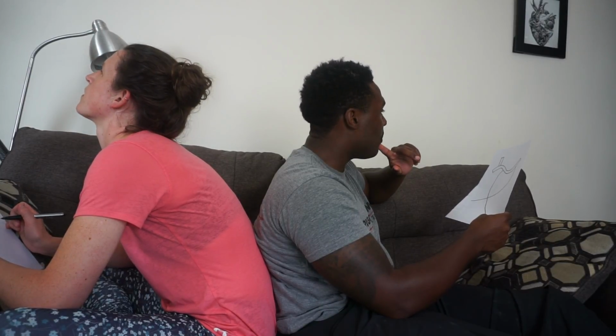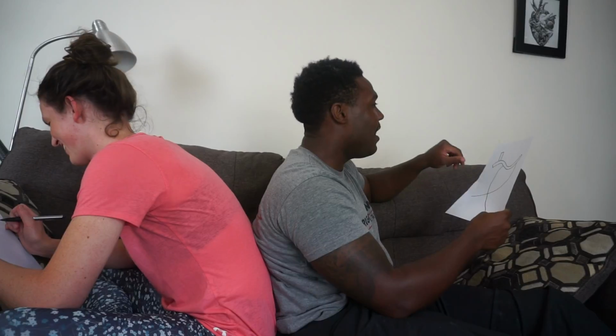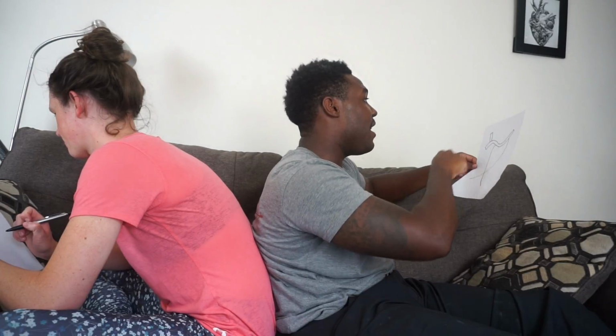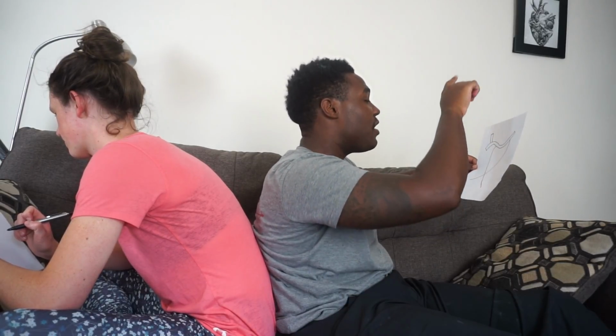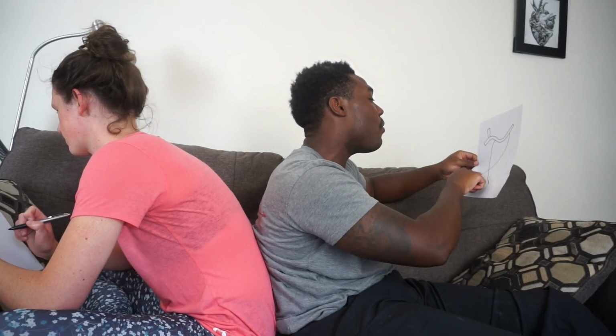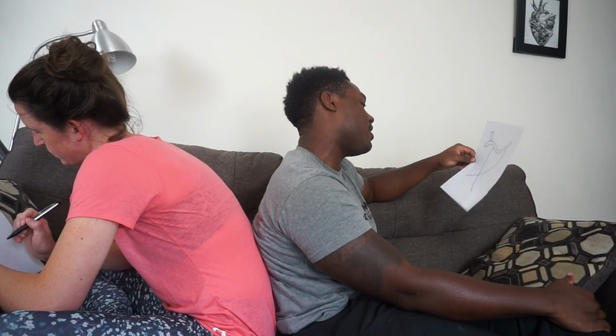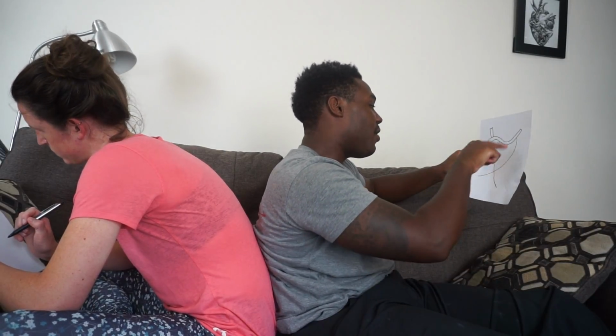That's not a great description. If you're holding a banana up, it'd be the inner portion of the banana. So the shape of it, if you're looking at the page, it'd be like you're drawing a smile. You know what I mean?